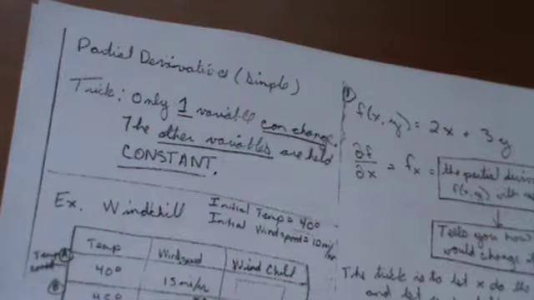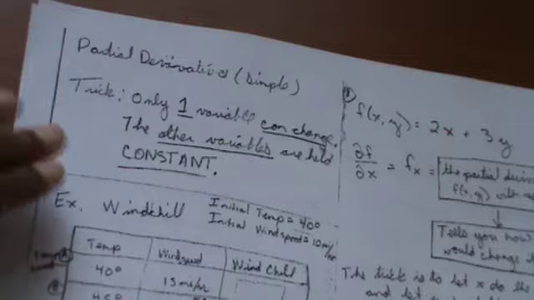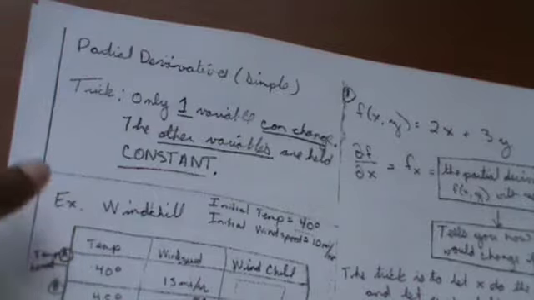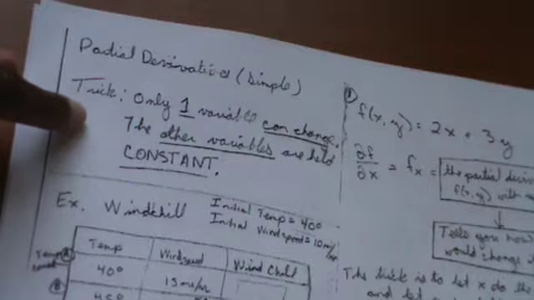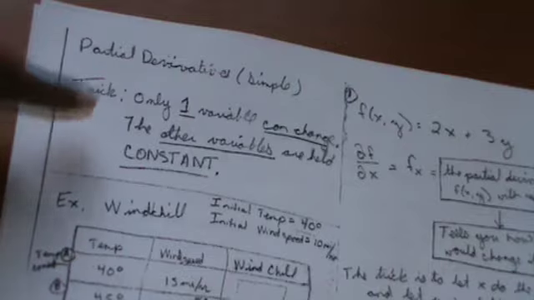Okay, so let's think about how we might take the derivative of a multivariable function, something that has an x, a y, a z, maybe an a, a b, or c in it as well. All right, so the trick to doing this, it's given right here in your notes, is that only one of the variables can change at a time and the other variables are going to be held constant. So what do I mean by that?